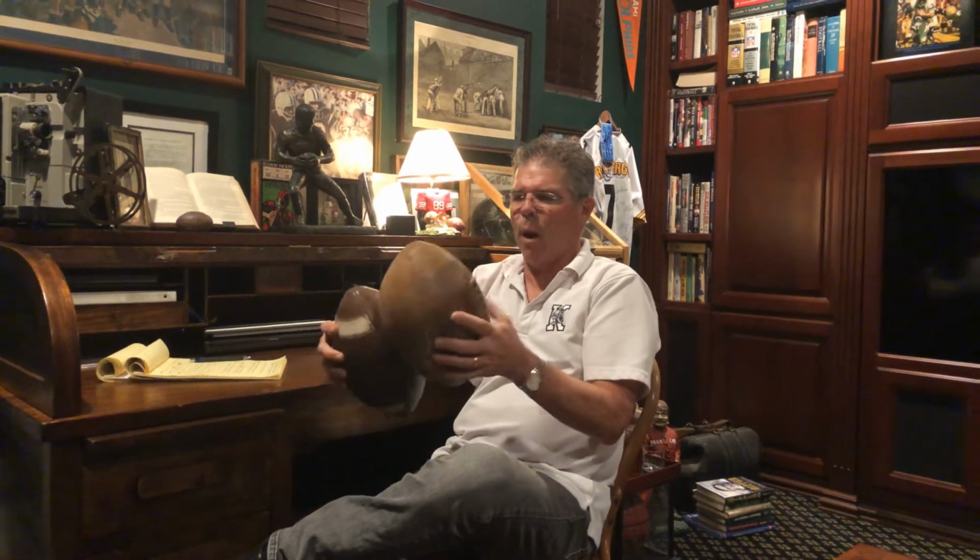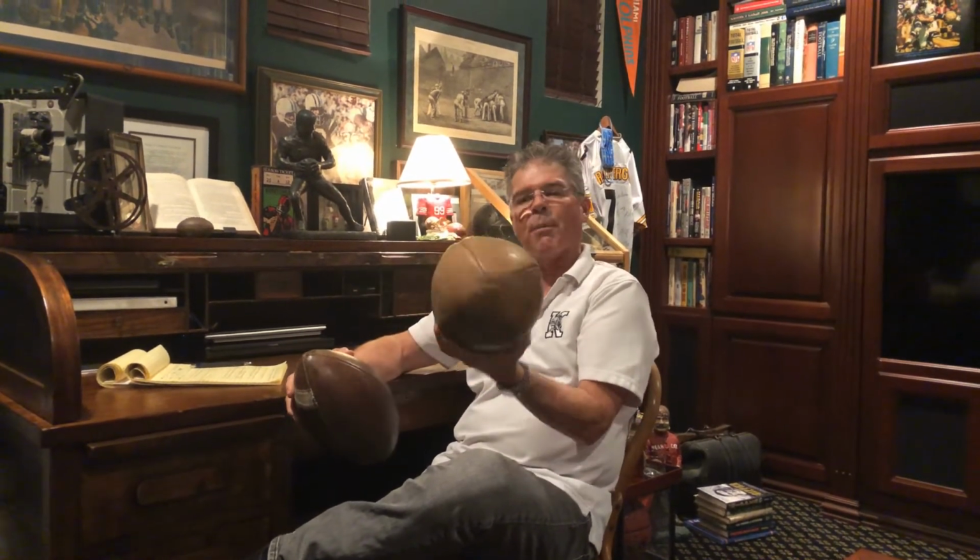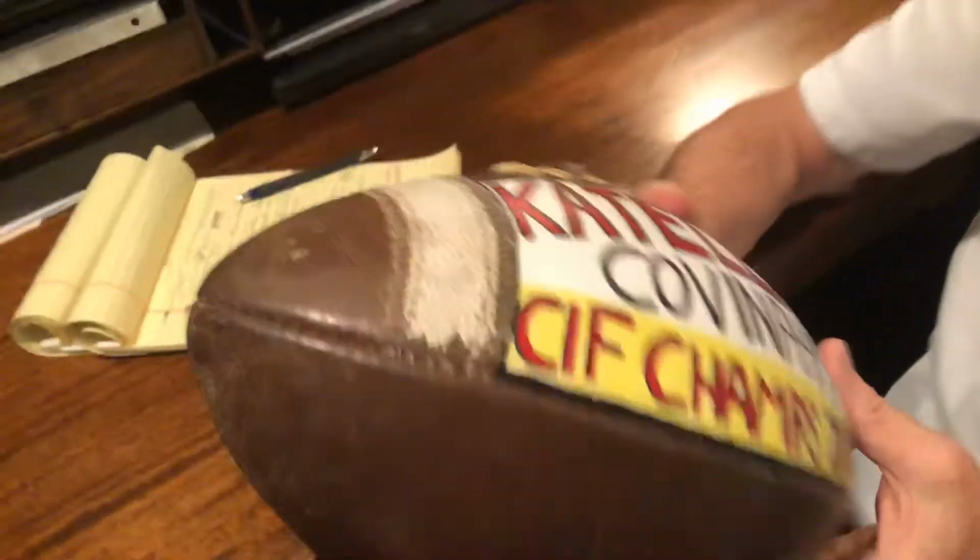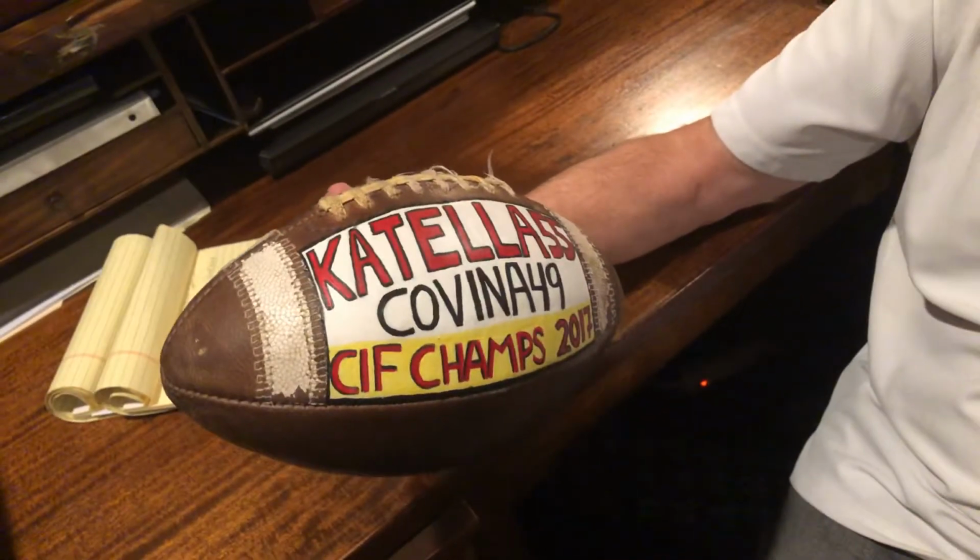So what do you do with these old footballs? This was a regular ball, and it just kind of got out of shape, but it looks like one of the old ones. This is an old used high school football, and they just make great trophies. So if you've got an old ball and you've got a game that you want to highlight, there you go. You can take it and make a great trophy.